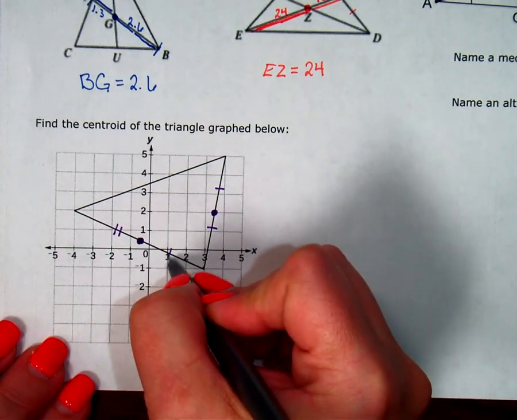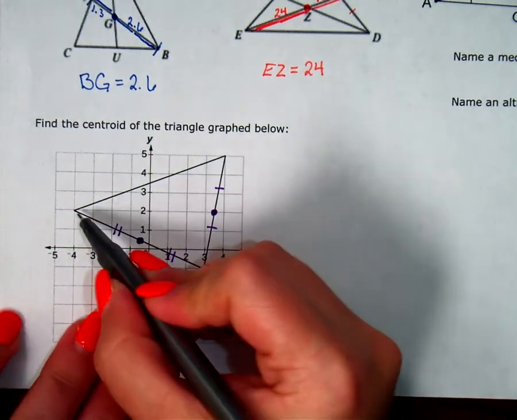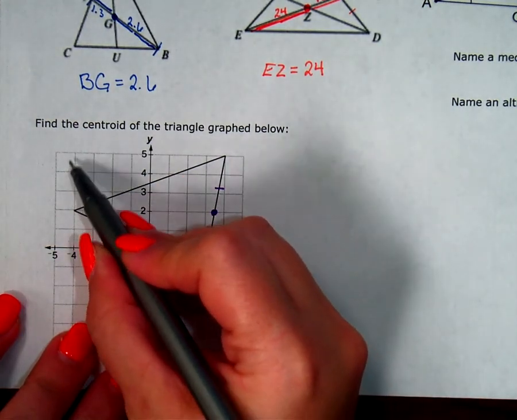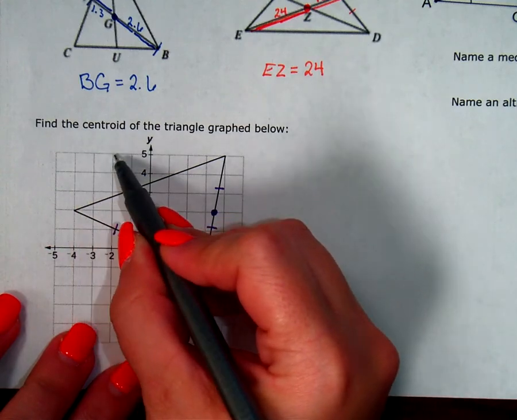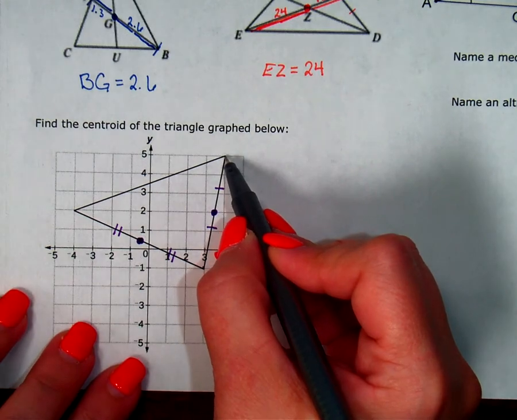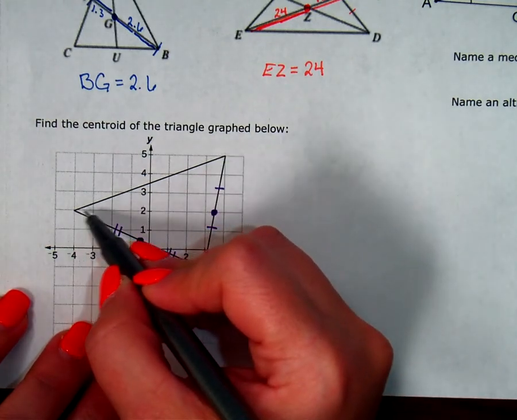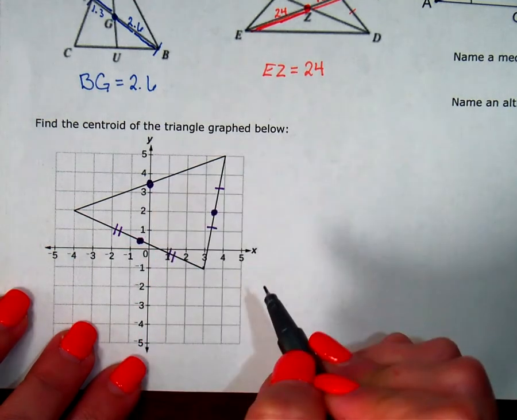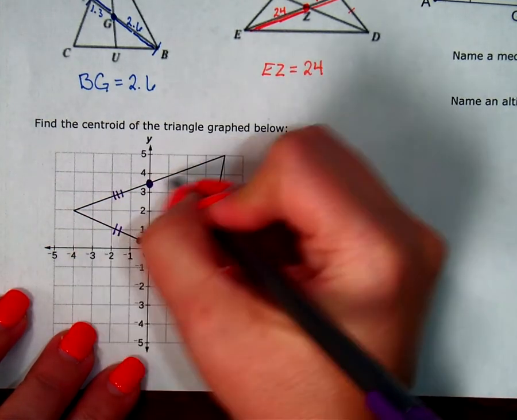Okay, and this side will be equal to this side. So then we have this one here where we're going to go up 1, 2, 3 and over 1, 2, 3, 4, 5, 6, 7, 8. So if we're going over 8, that's easy to divide in half. That means we're just going to go over 1, 2, 3, 4. That's going to be my midpoint.